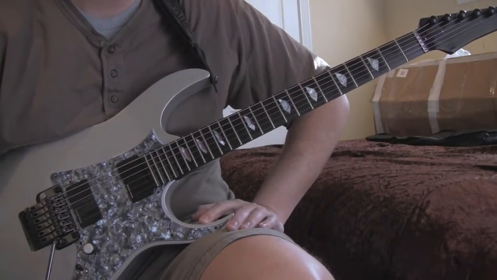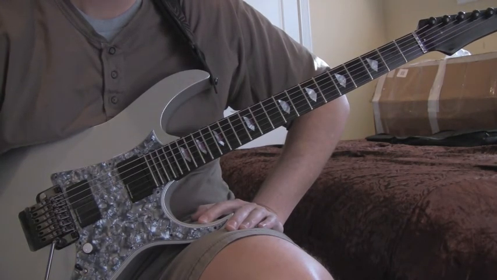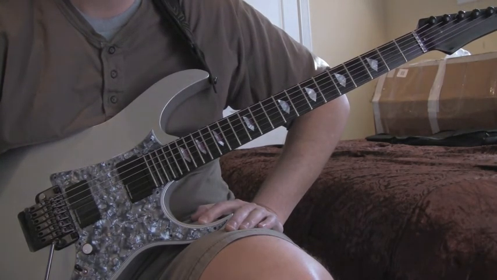I'll make another little video just demonstrating a little exercise lick you can use to get used to using these two string 7th arpeggios.